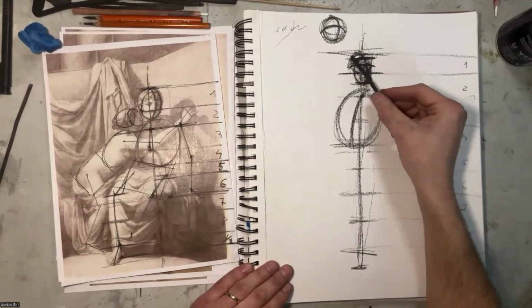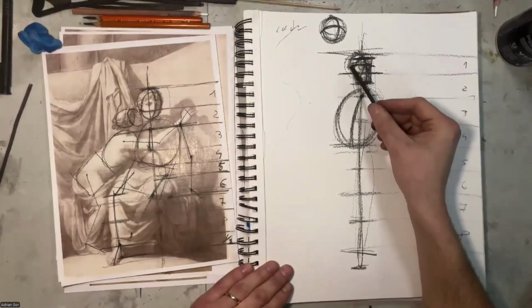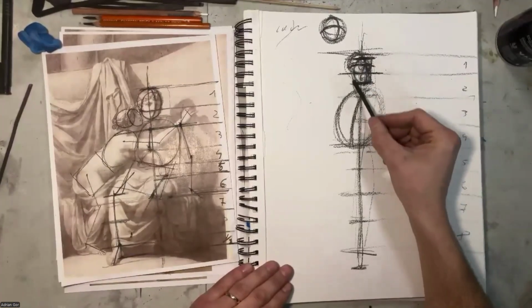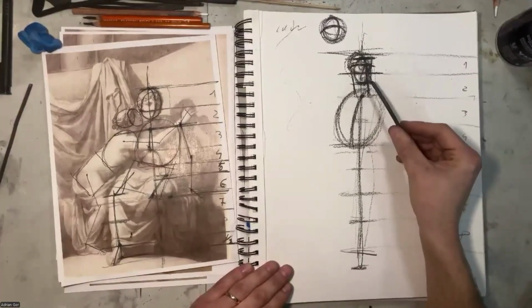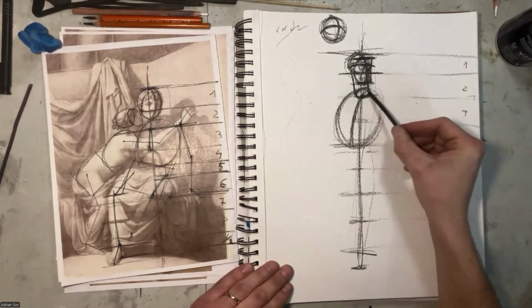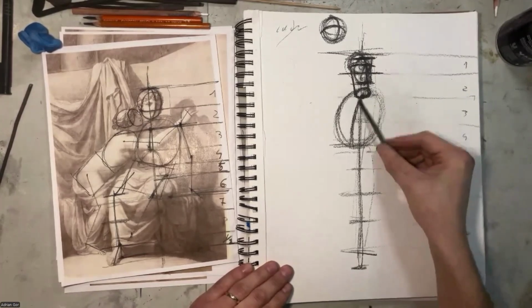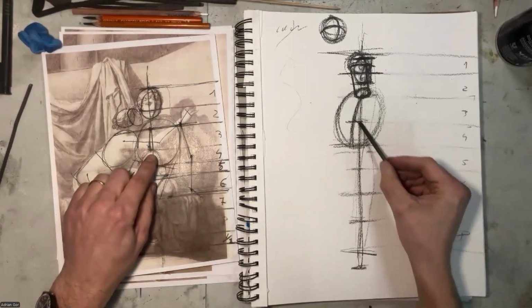Now you can connect the head to the rib cage with the neck, but the neck doesn't connect to the face, it connects to the skull in the back. So you can draw a cylinder or a rectangle first, and the neck connects to the top of the rib cage with an elliptical shape like this. Here at number 3, I'm going to add the V shape of the rib cage.